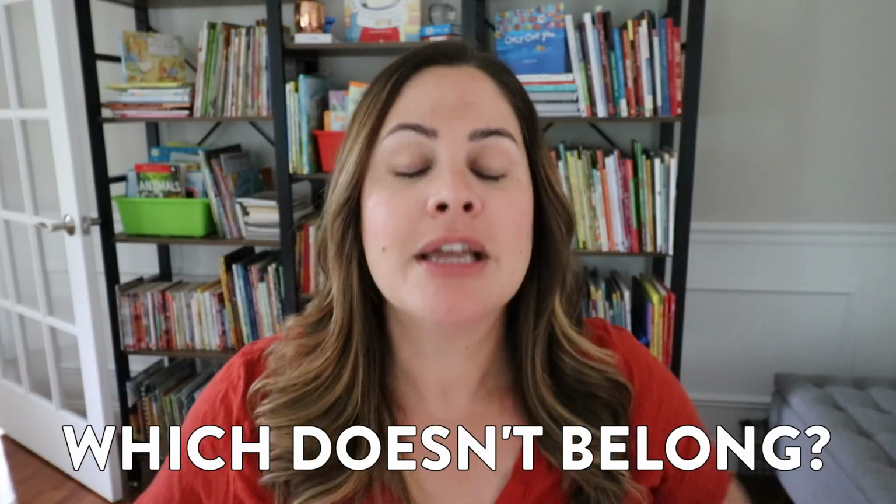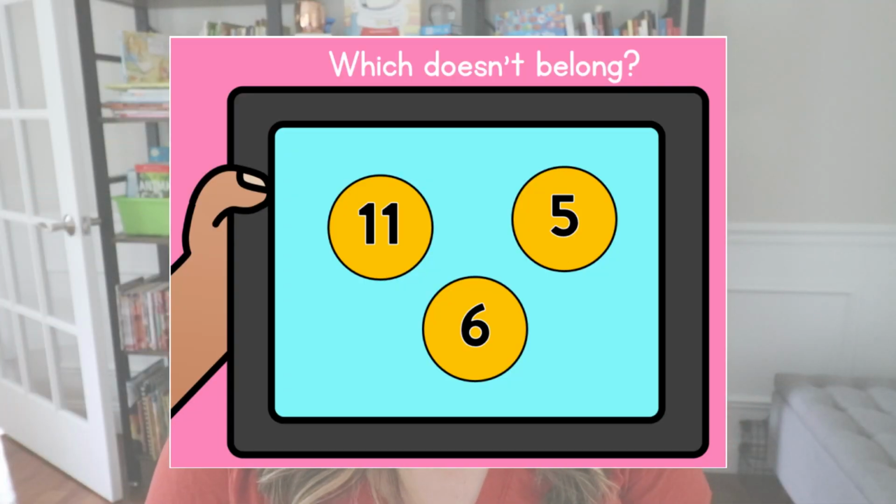Math talk number 2 is called Which Doesn't Belong. Now again, this is a very simple math talk that you can use for a ton of different skills. Here you can see I just have 3 different numbers, 11, 6, and 5. And students need to look at these numbers and determine which one doesn't belong. Again, the most important thing here is that they recognize and give a reason why it doesn't belong.